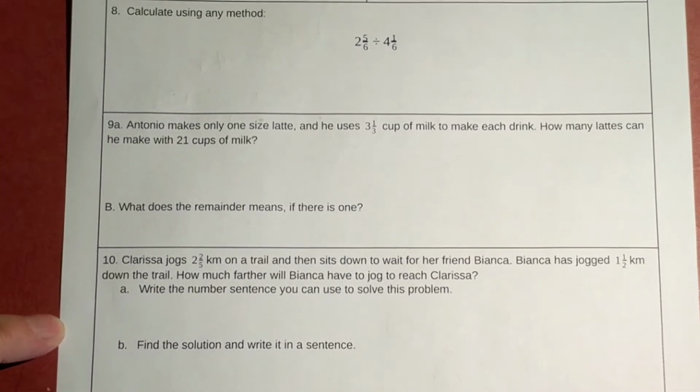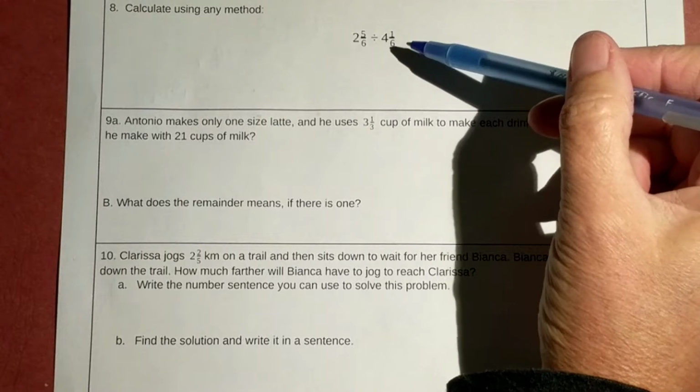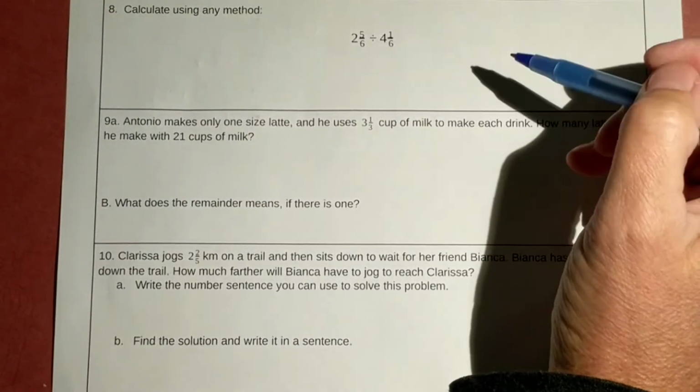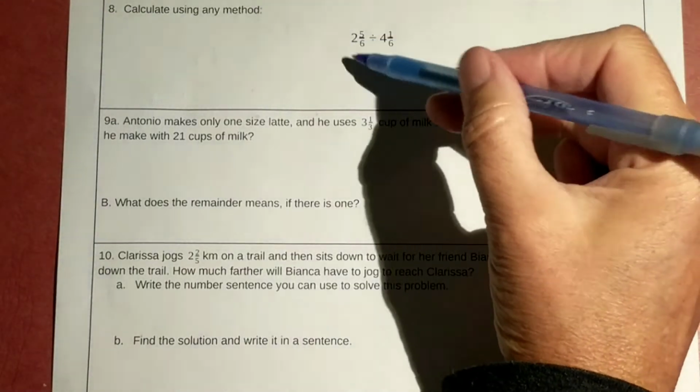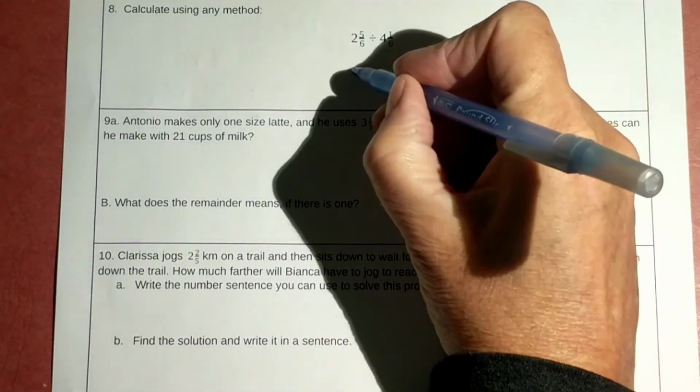Okay, now we're going to do the final three problems. So calculate using any method. This one works just like the multiplication problem. You can't divide unless they're both fractions. So we're going to convert this one into sixths.